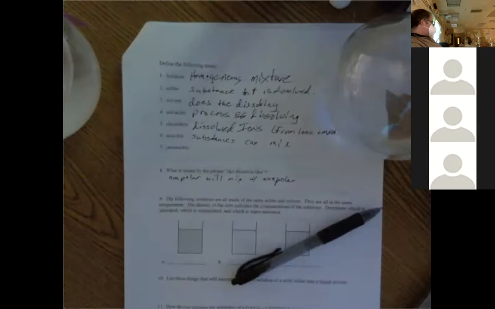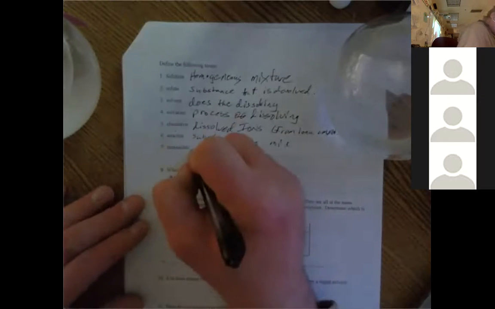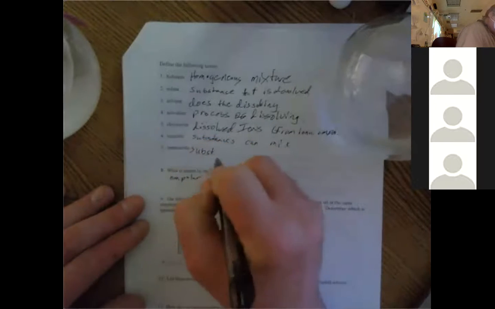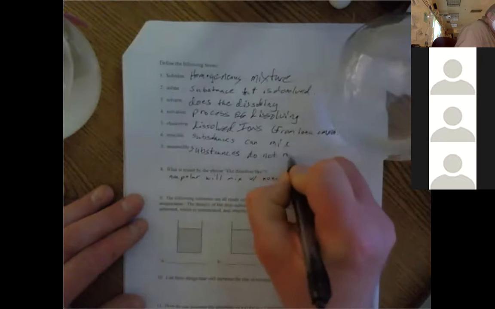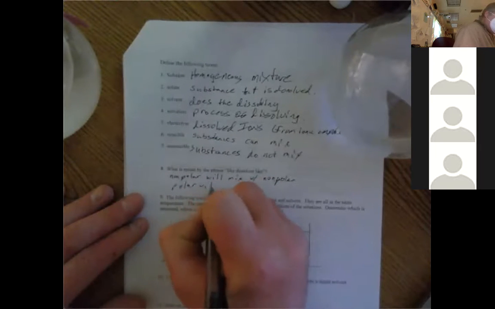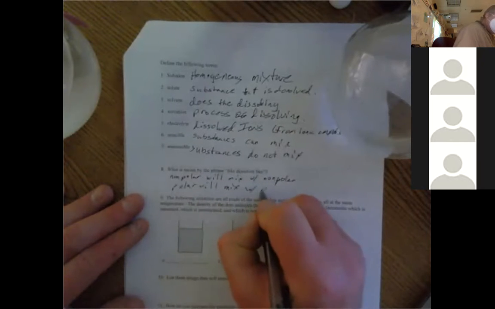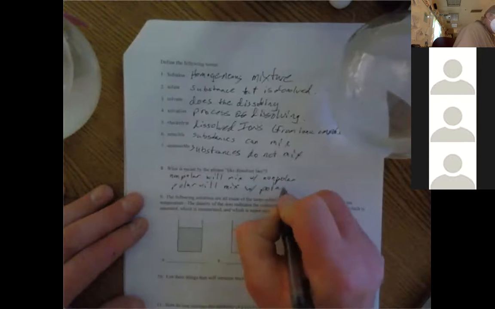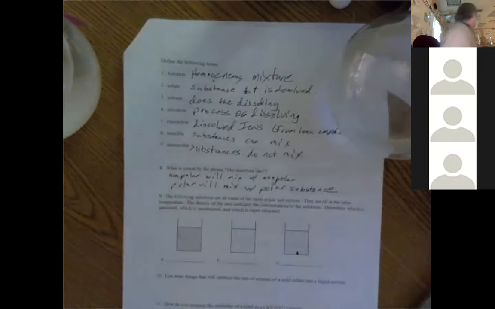What if it's too hot? You drink water, what's going to happen? Water and nonpolar things will not mix. They are immiscible. Water is polar, and water will dissolve other polar substances. That's just going to mix that capsaicin all around your mouth.